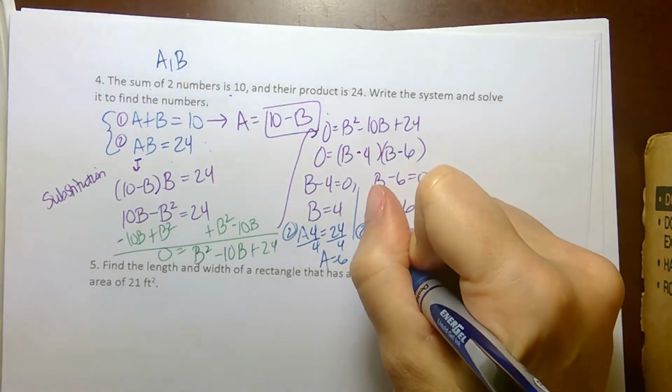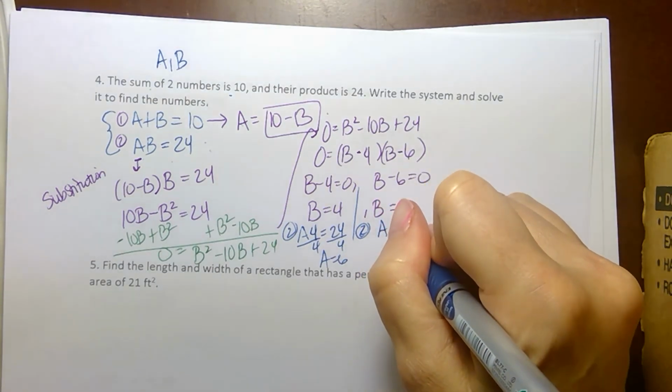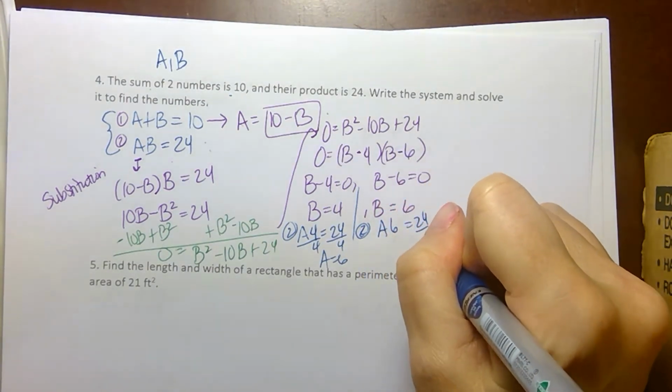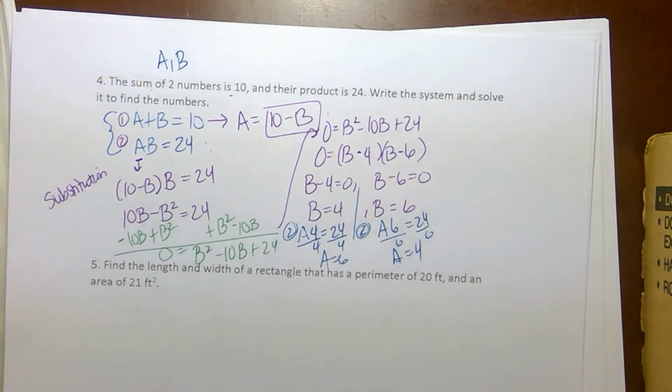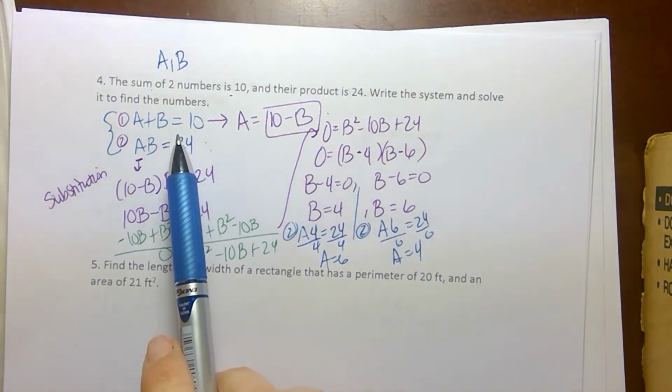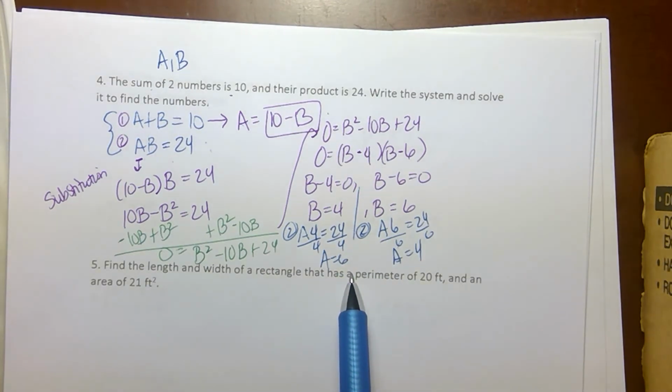So if I plug in 6 for B, I have A times 6 is 24 and I divide by 6 and A would be 4. So my pair of numbers that makes the system true, the sum is 10 and the product is 24. My numbers are 4 and 6.